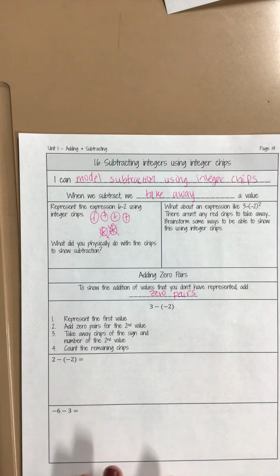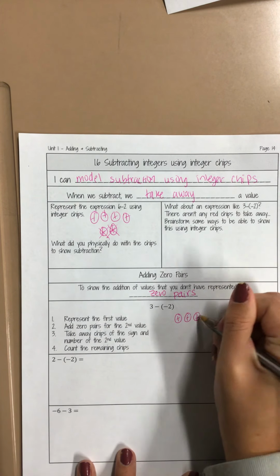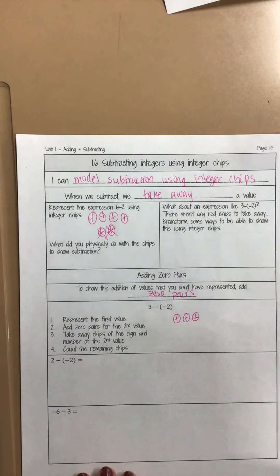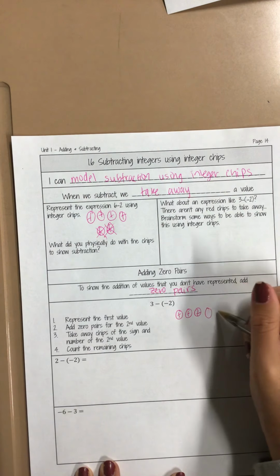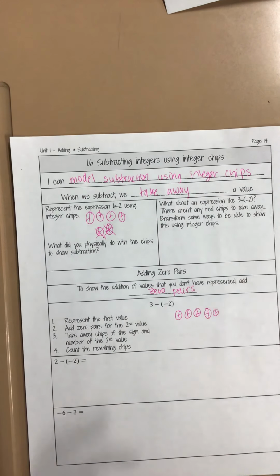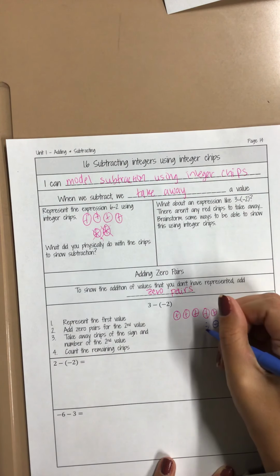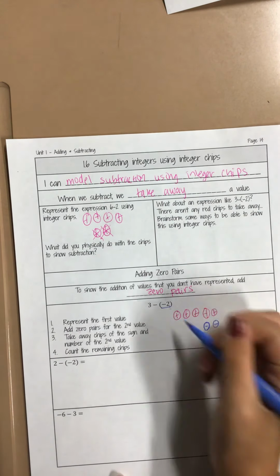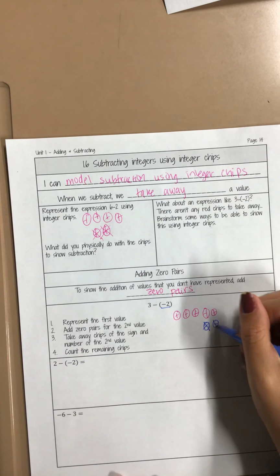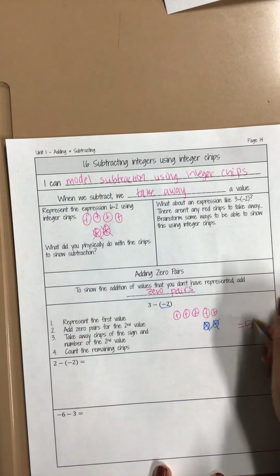It says represent the first value. I'm going to have 1, 2, 3 positive chips. And then I'm going to add 0 pairs for the second value. So I want 2 new 0 pairs, and I'm going to add 2 negatives with that. And then it says, take away the chips of the sign and the number of the second value. It was negative 2, so I'm going to take away those negative 2's, and my answer should be positive 5.